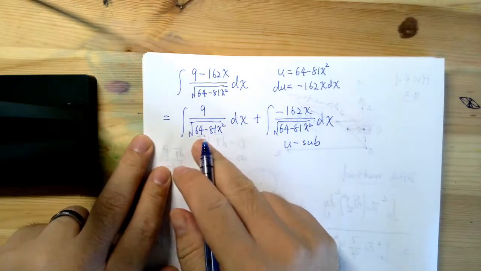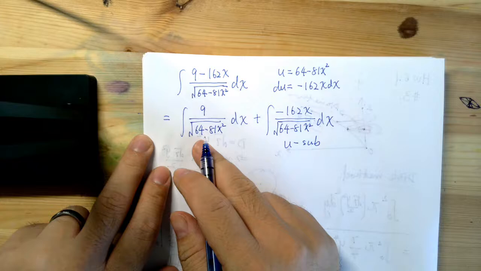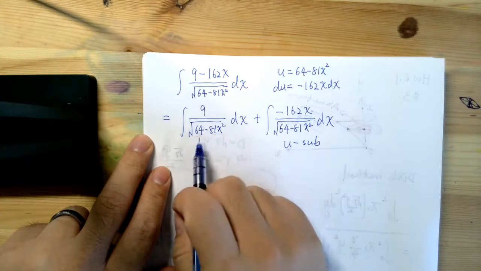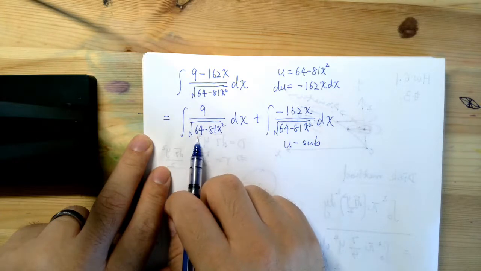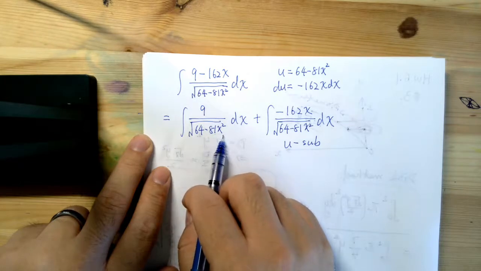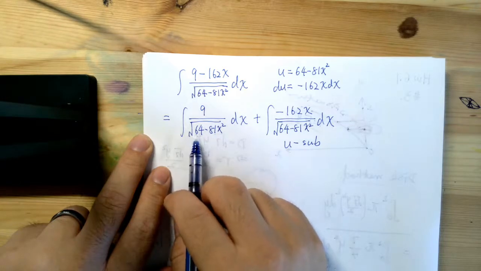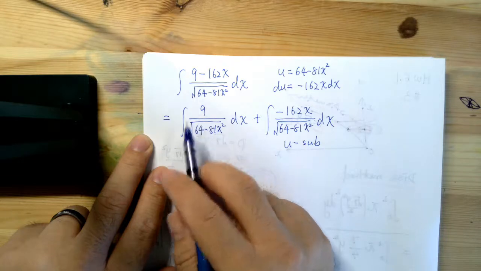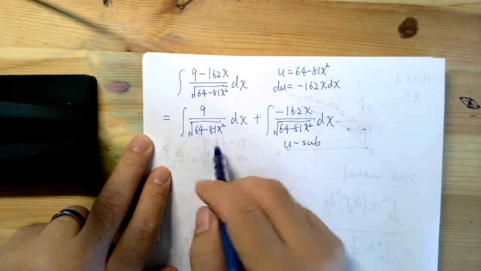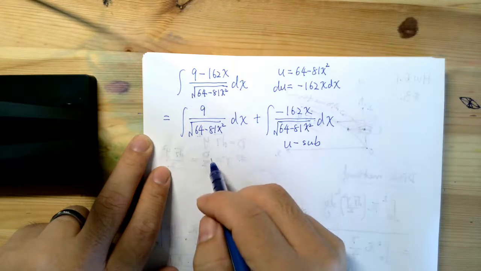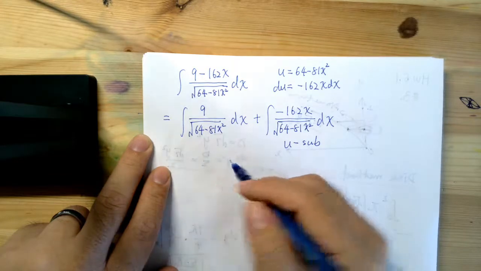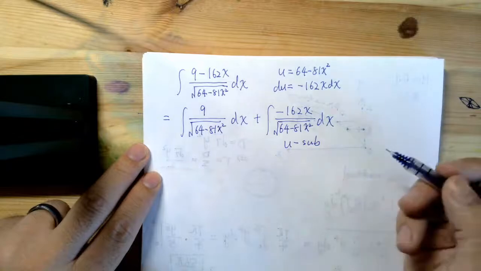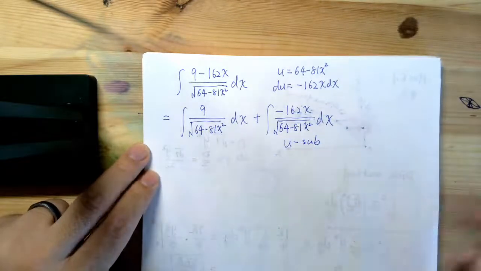And for this piece, as you can see, inside of the denominator, it's 64 minus 81x squared. So we can rewrite it into a difference of squares. That should give us some hint from the integral related with 1 over square root of 1 minus x squared, that is sine inverse x. Okay, so let's do them simultaneously.